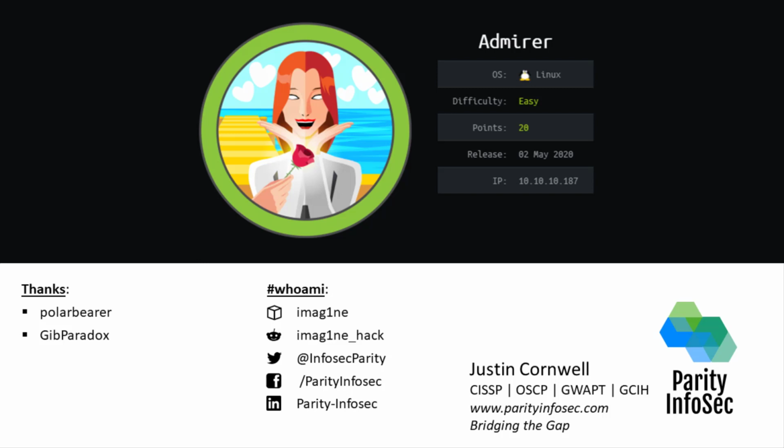Get that user, and then just a quick Python path hijack and being able to redirect the libraries that we're looking at allowed us to get root.